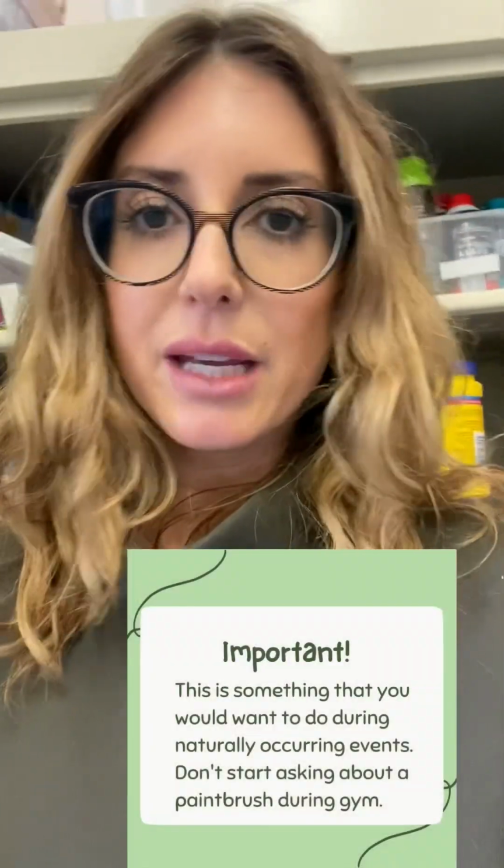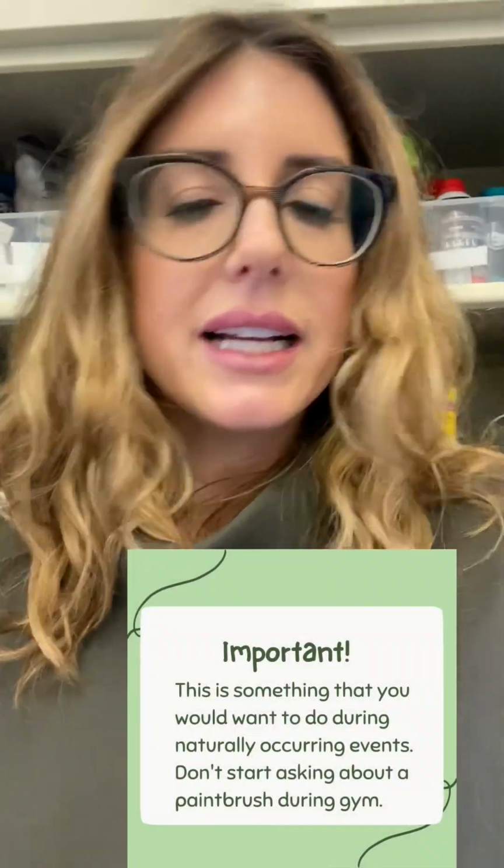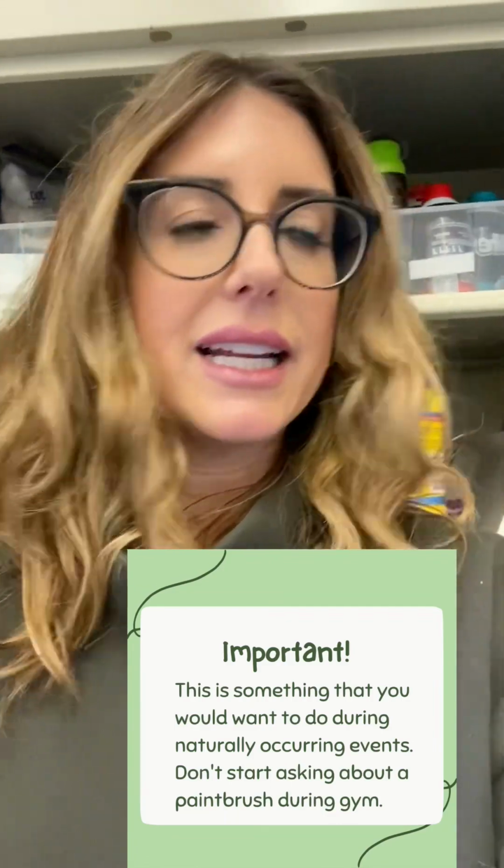The second thing is now you want to look at the term paintbrush across all the verbal operants. Can they label it? Can they receptively identify it? Can they talk about it when it's not there? Can they answer questions about it? So you want to make sure that you're teaching the term paintbrush across all those verbal operants. And the most important one is, of course, the request, the demand.